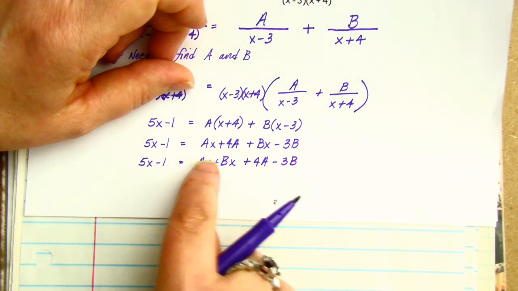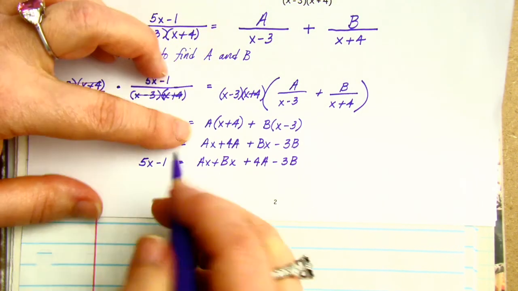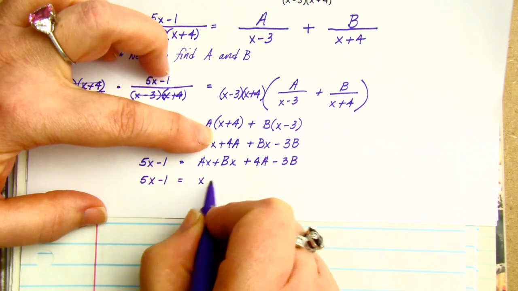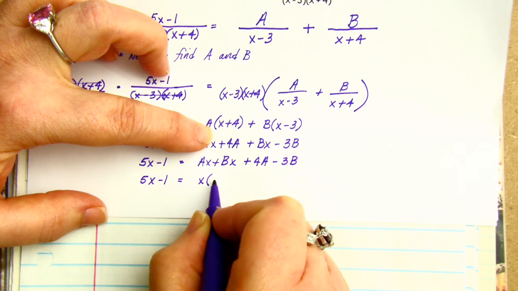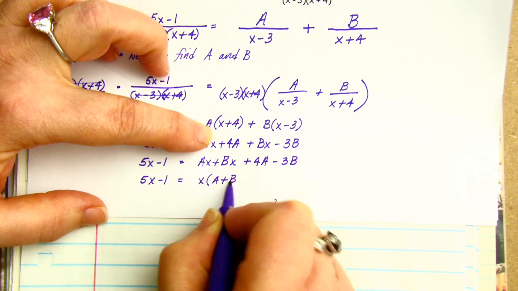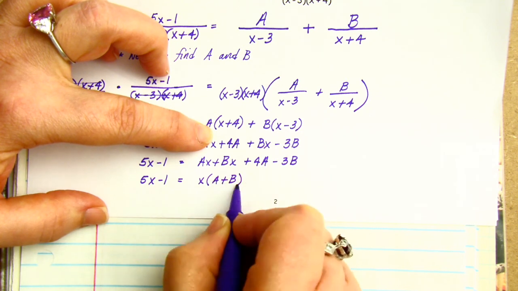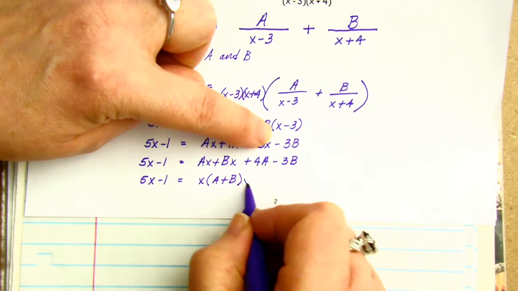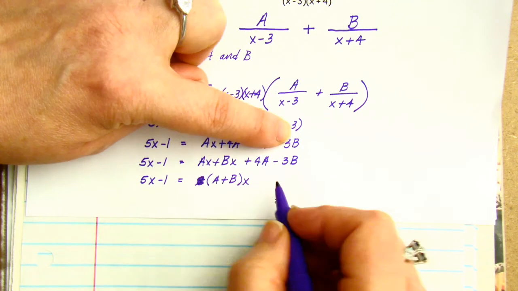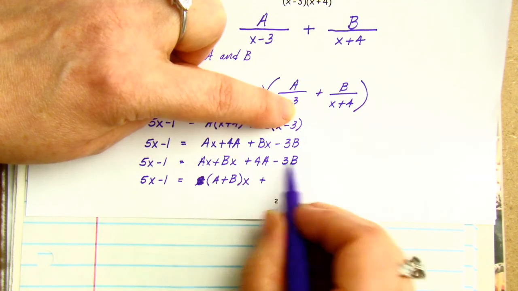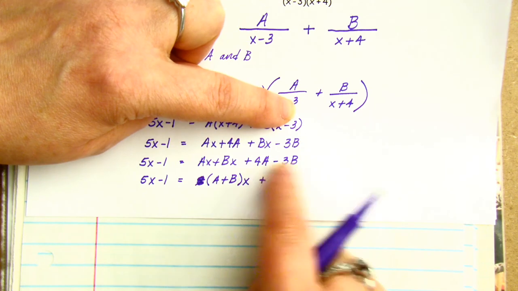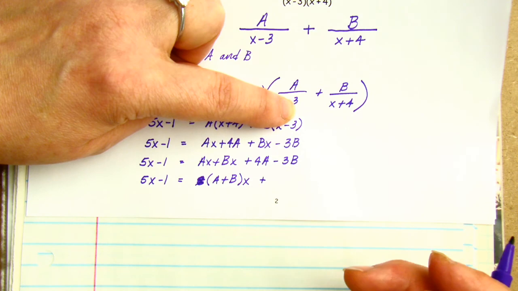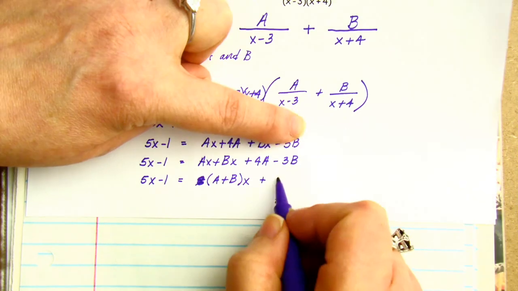All right, these two terms have an x in common. I'm going to factor that out. And put it in the front. Well, probably should put it in the back. Plus, now this is my constant, right? Because whatever A and B are, 4 times A and 3 times B, and when I subtract them, it's going to be one single number. And so I'm going to group that as one single number.